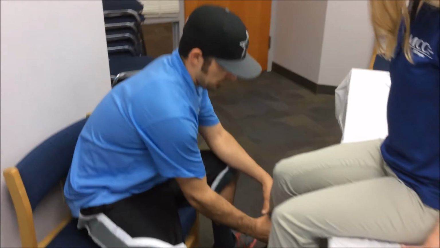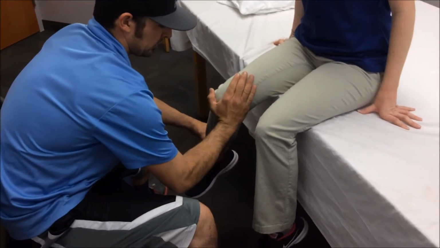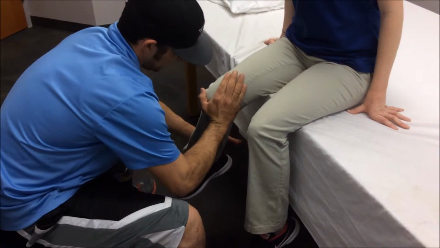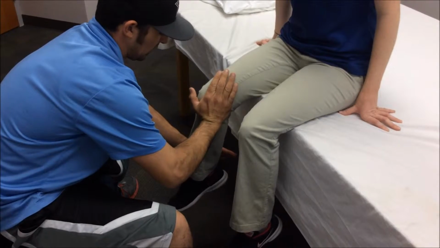Okay, so to test these muscles as a group, you would bring the patient's leg out to here, apply a counter force right here, and try to push right here, asking hold, don't let me move you.